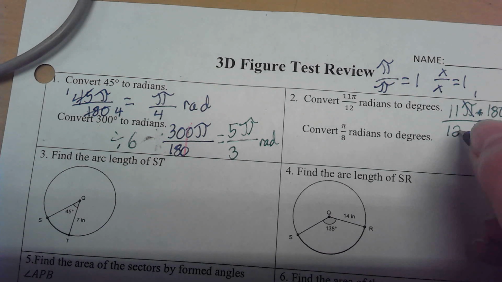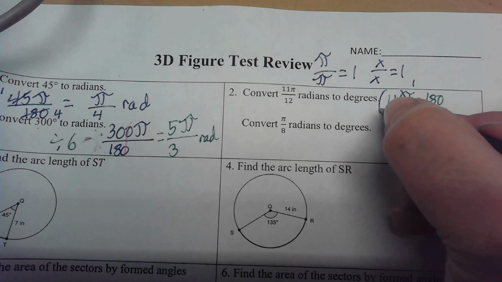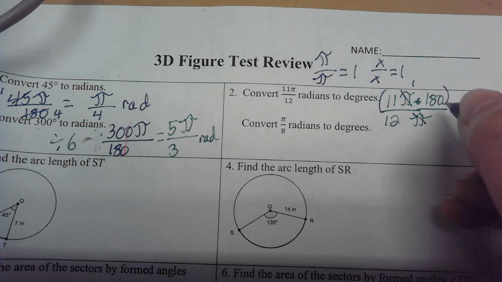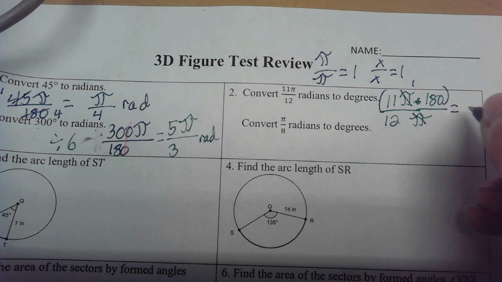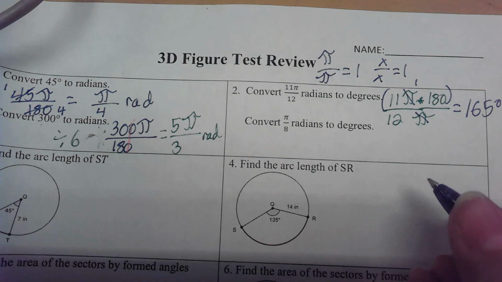And then we can divide it. So 12 divided into 180, or you can just enter it in the calculator. 11 times 180 divided by 12 is 165 degrees. Okay, that's the answer for that one.